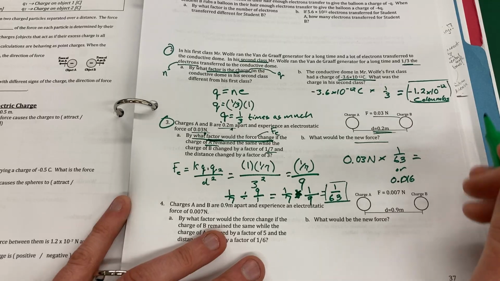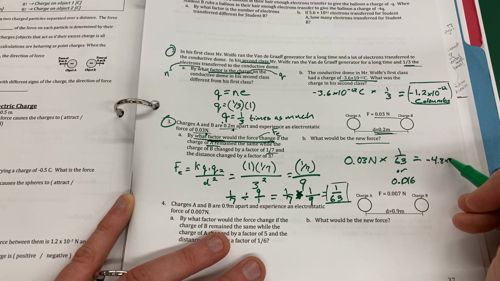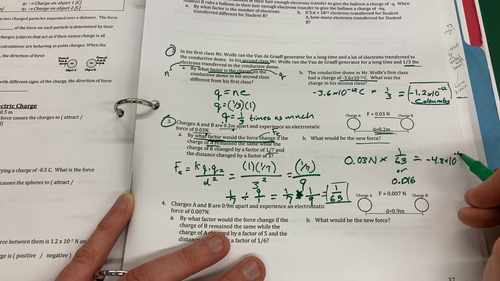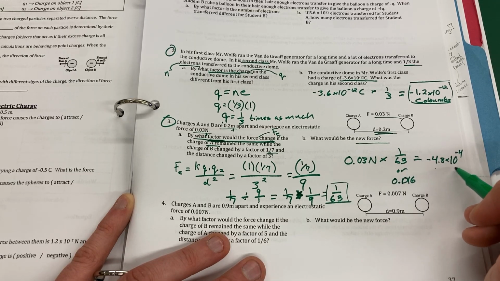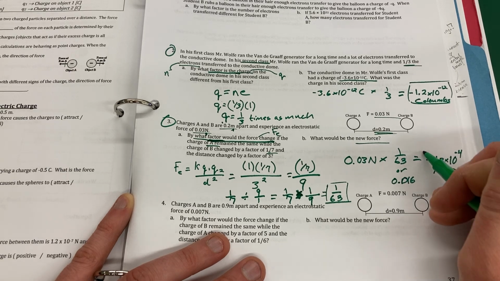And then that's going to give me a final force of negative 4.8 times 10 to the negative 4. And again, I'm running out of room, so I'm just going to write out newtons again. You could just put it in as an N if you have room.